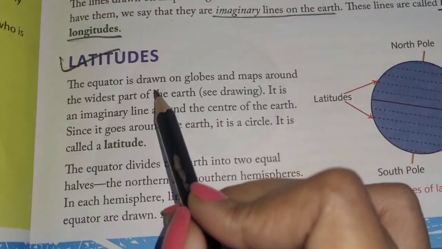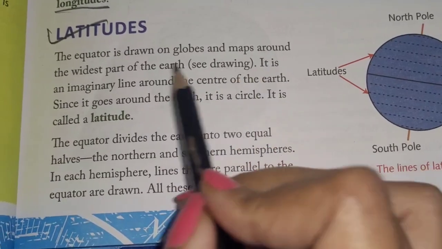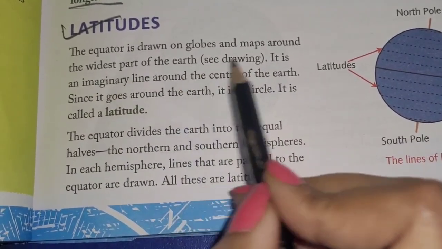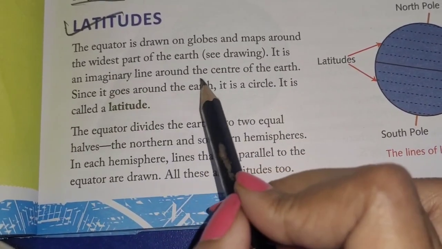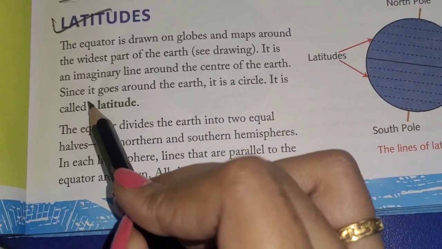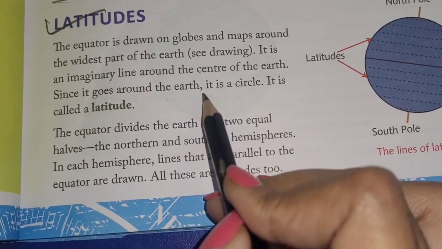Latitude. The equator is drawn on globes and maps around the widest part of the earth. It is an imaginary line around the center of the earth. Since it goes around the earth, it is a circle.